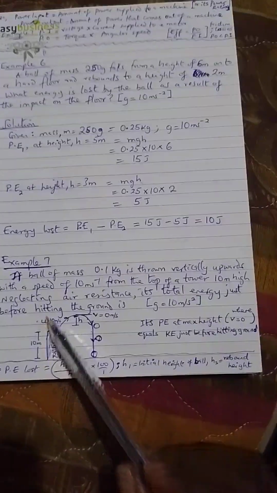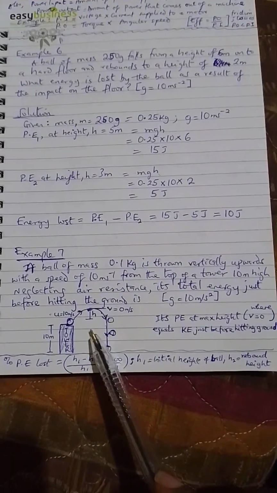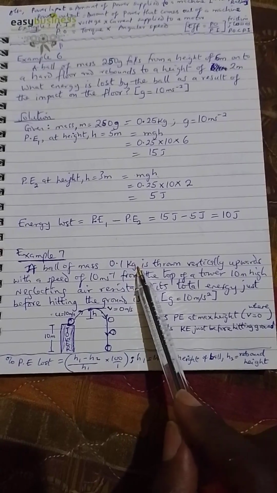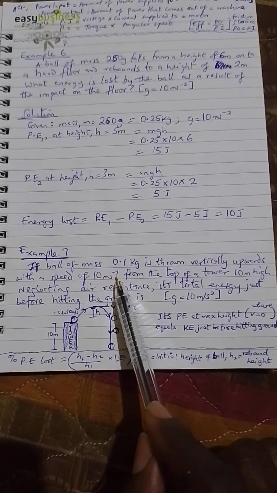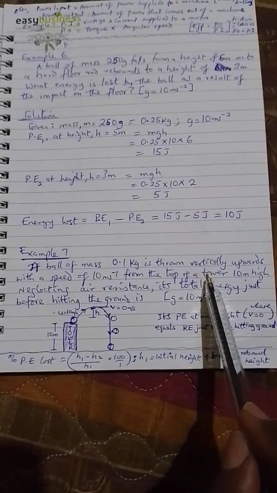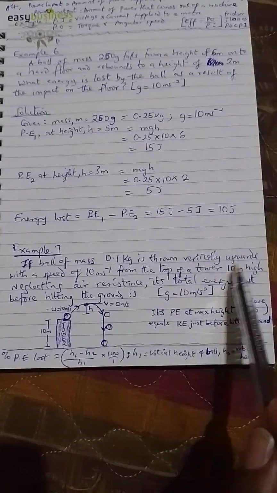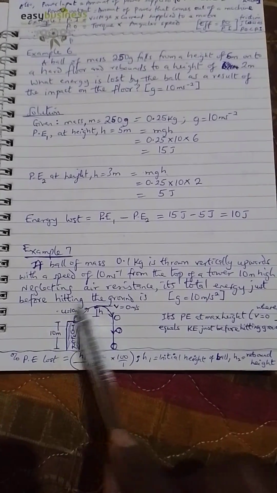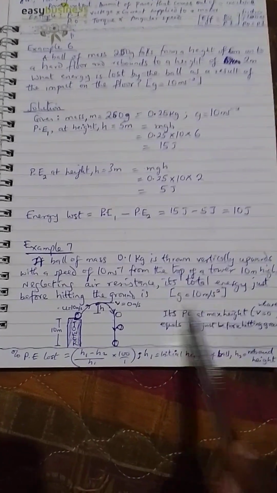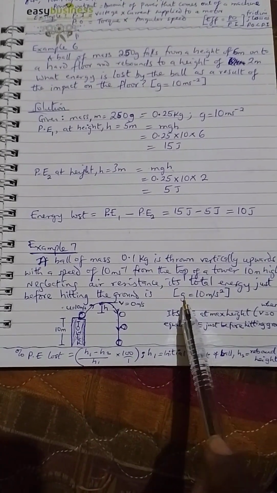Alright, so we are solving this example. A ball of mass 0.1 kilogram is thrown vertically upwards with a speed of 10 meters per second from the top of a tower 10 meters high. Neglecting air resistance, its total energy just before hitting the ground is, and we're given this value for acceleration due to gravity g.